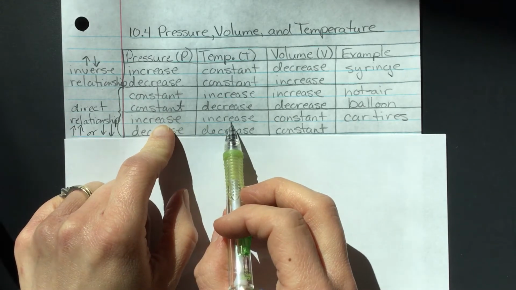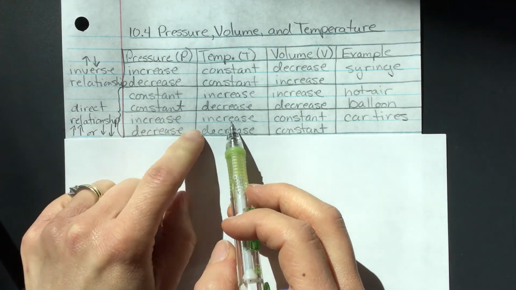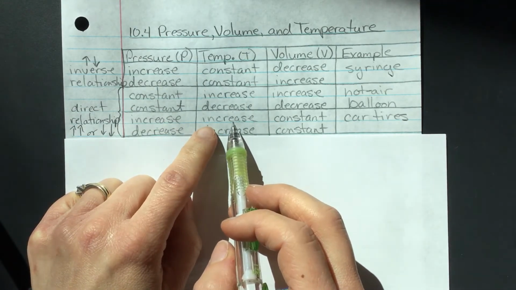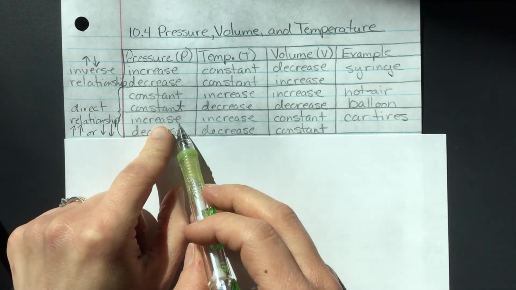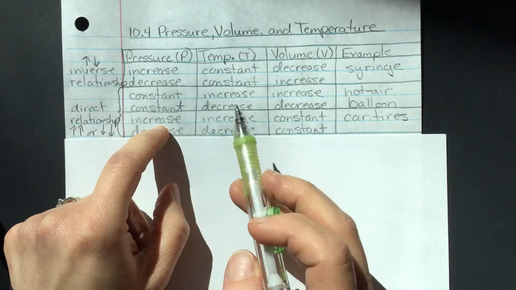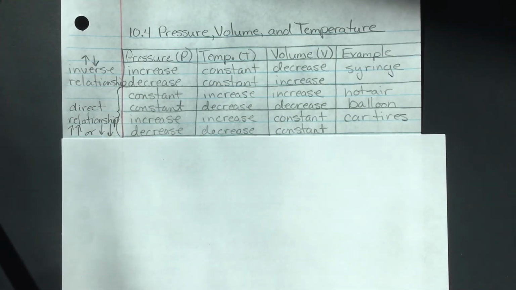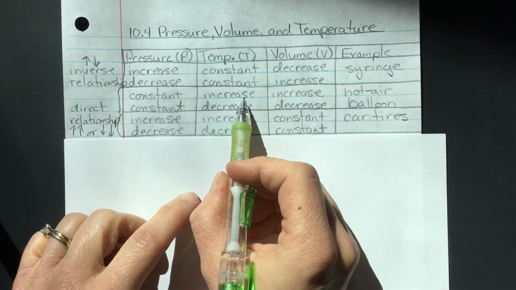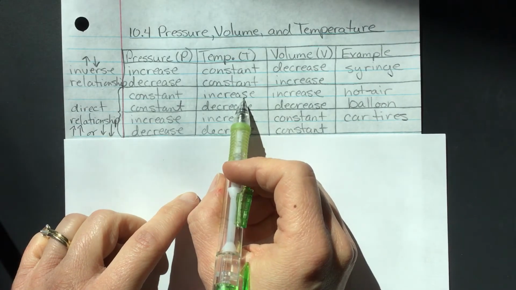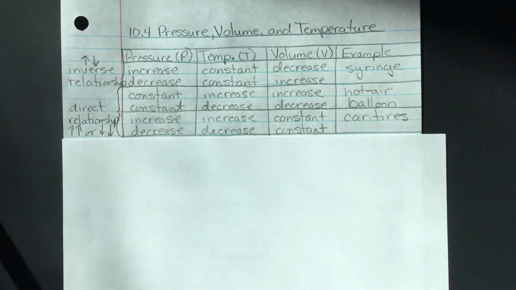The reason for this, and I should have talked about this with the hot air balloon too, is that if you increase the temperature, those particles are flying around faster, and so they're hitting with more force, and that will increase the pressure. Likewise, if we increase the temperature up here, they're flying around faster, they will go farther and increase the volume.